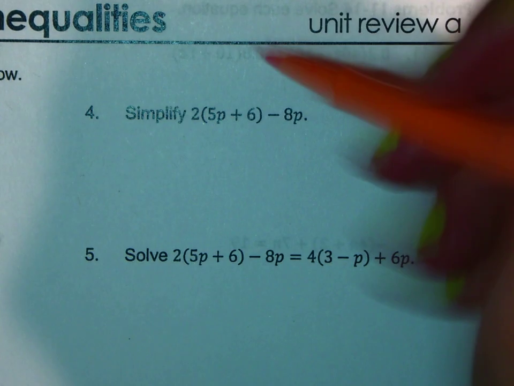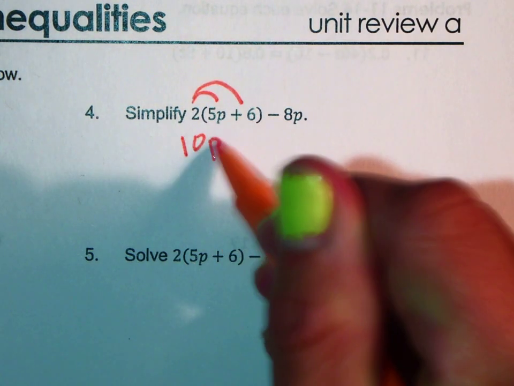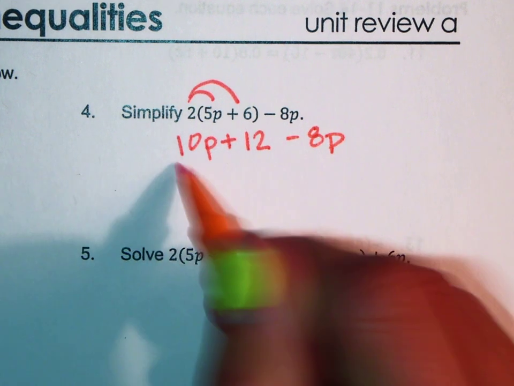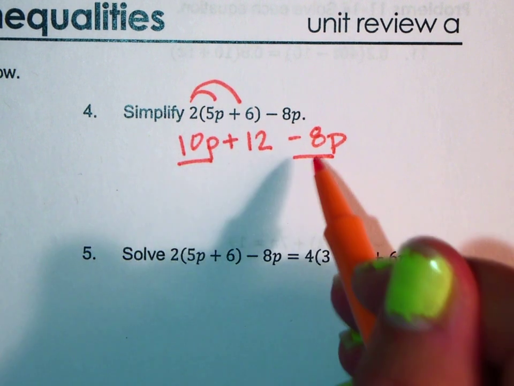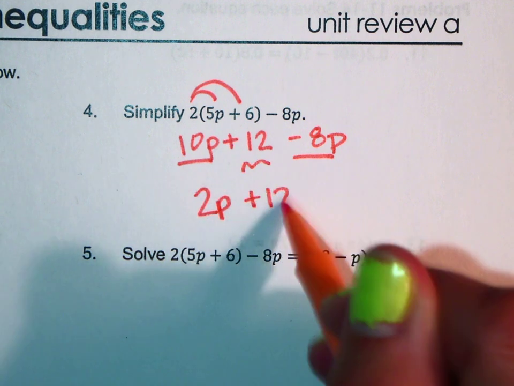All right, so this one right here, we're going to distribute the 2. So that's going to be 10p plus 12 minus 8p. And then combine your two p's. 10 plus negative 8 is going to be 2p. Drop down the plus 12.